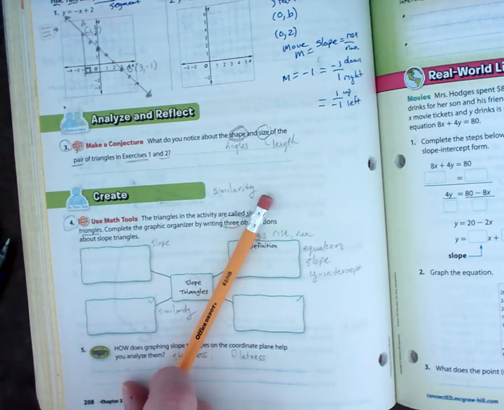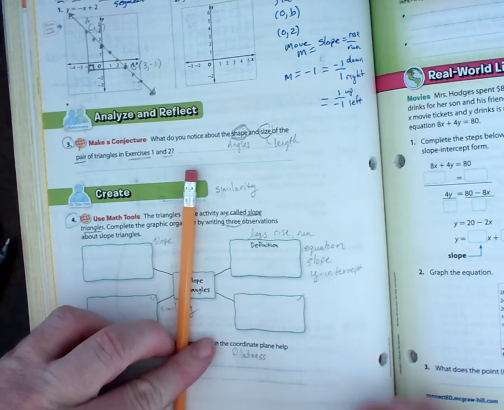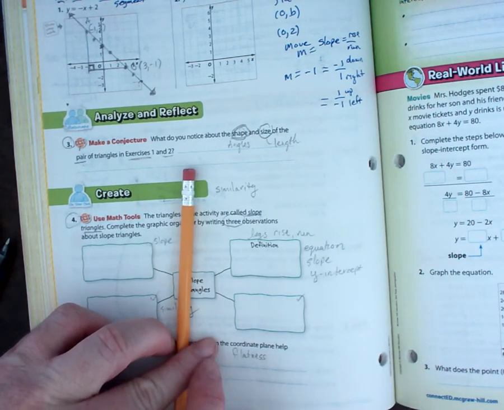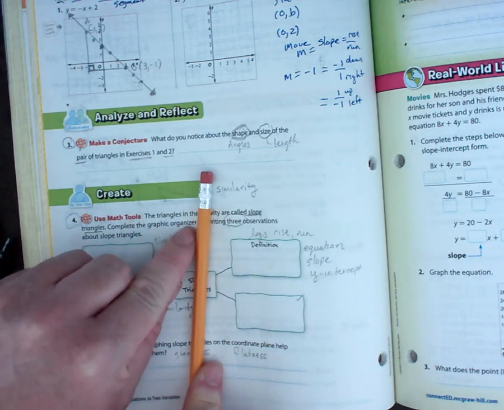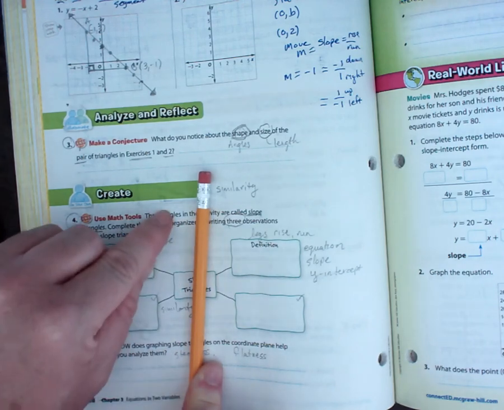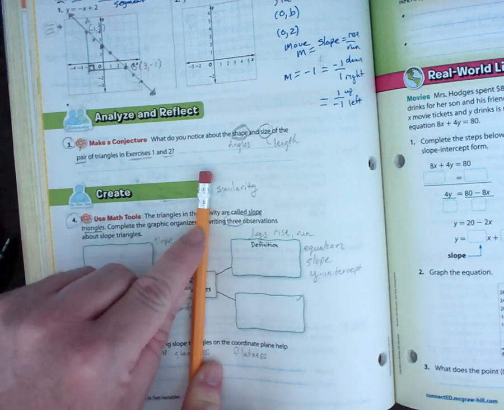Think about it like pay. If it rises a lot and runs a lot, and this is the hours going along the x-axis, and this is pay going along the y-axis, what does it mean to rise a lot and run? So if I rise 10, that'd be $10, and I run 1, that's 1 hour, right?